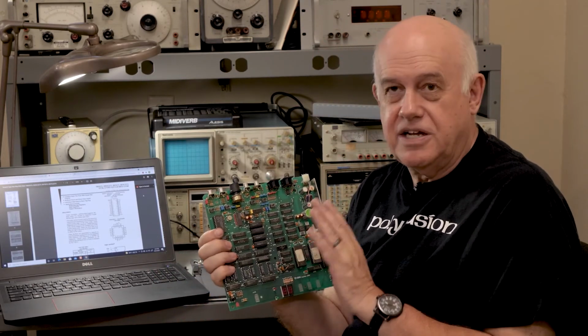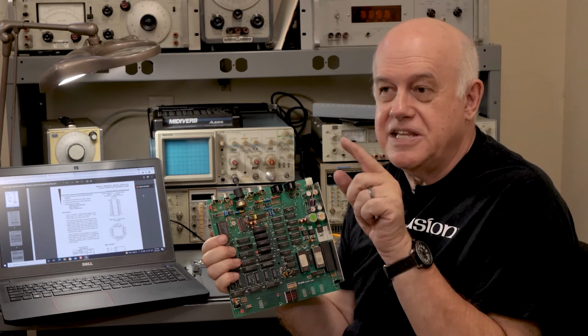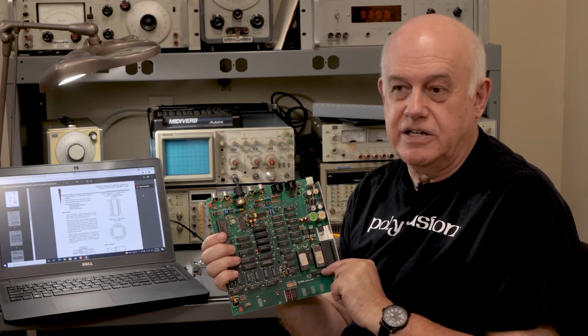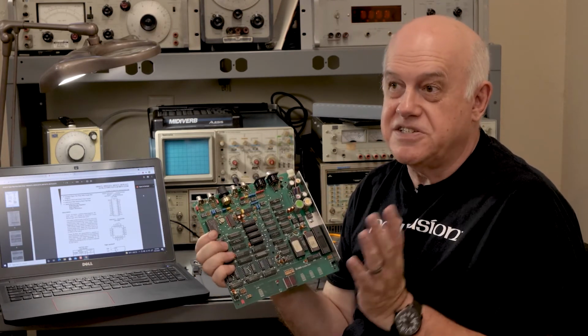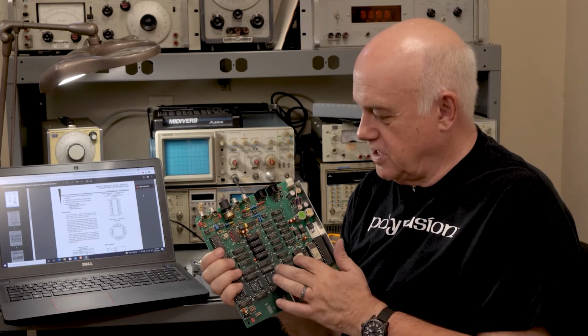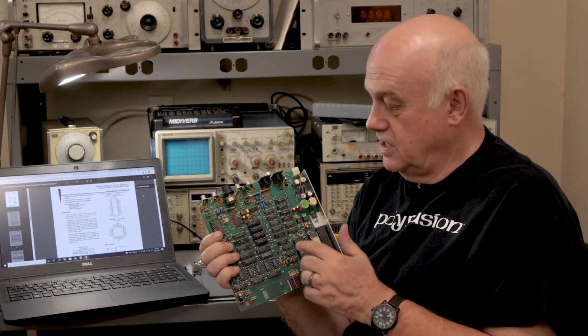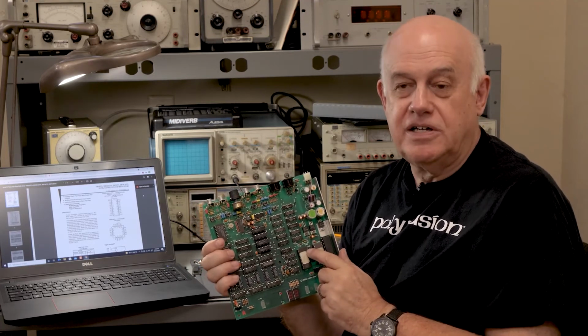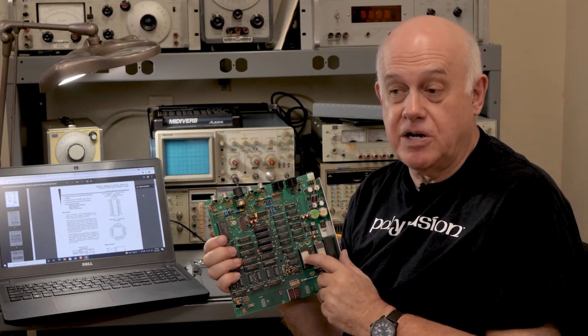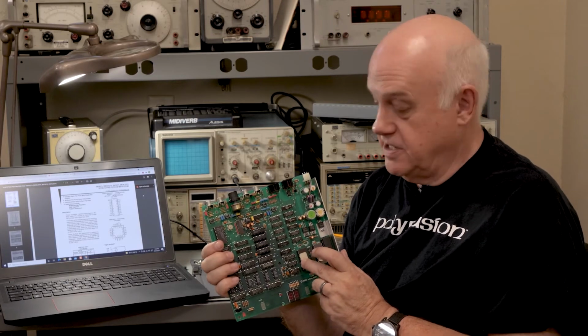Keith Barr said, D0 is arbitrary. There's no such thing as D0. D0 is what I called it over here. I could have called it D311. But we call industry standard D0 the LSB, the least significant bit.